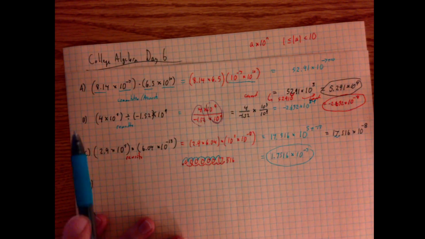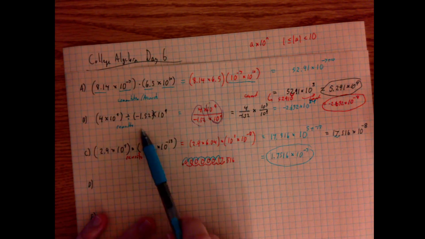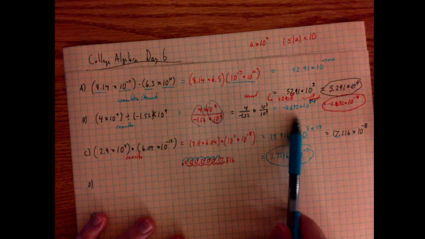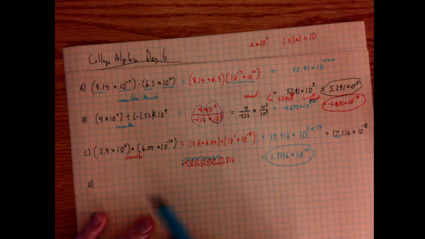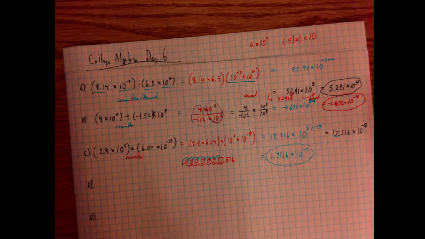If you really wanted to, you could, in theory, start at the beginning and convert them all into standard notation. But it is a pain. It is far better to do it here when it's much more simplified than it is to try to bother to do it in the beginning. Okay, 2 more examples.